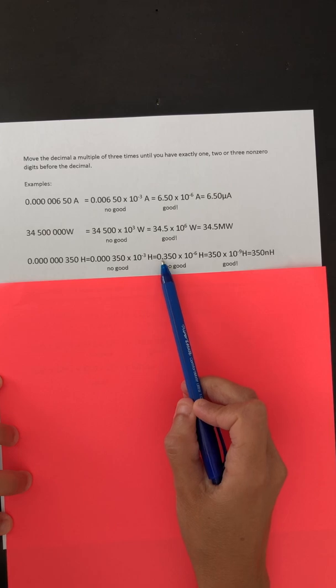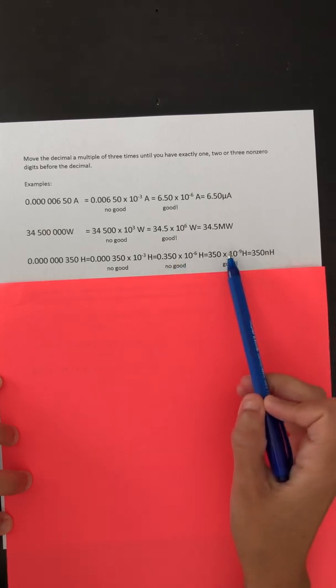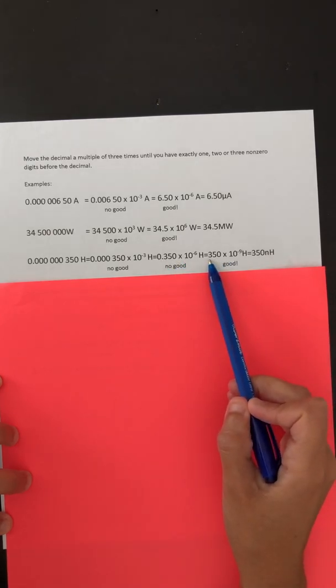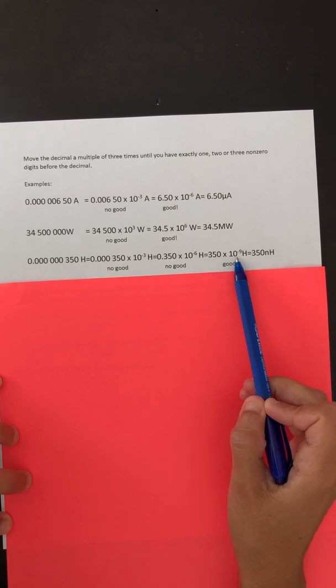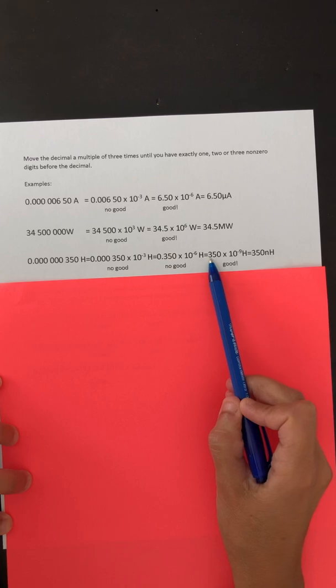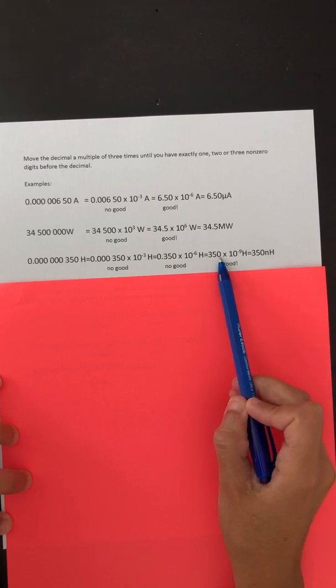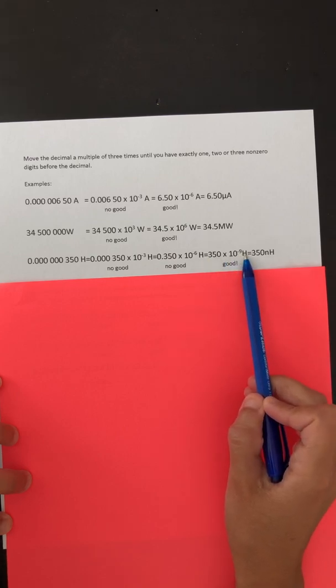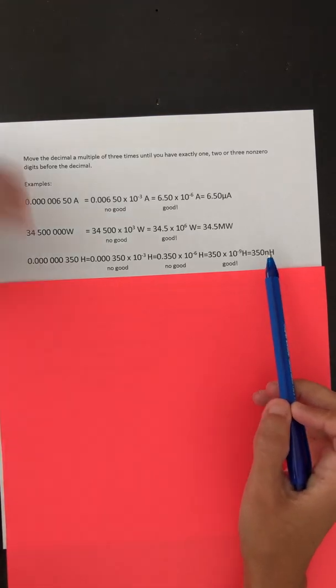So we have to move the decimal 3 more places. So this is now 350 times 10 to the negative 9 henries. This is good. We've got the criteria met. So we replace 10 to the negative 9 now with the prefix nano.